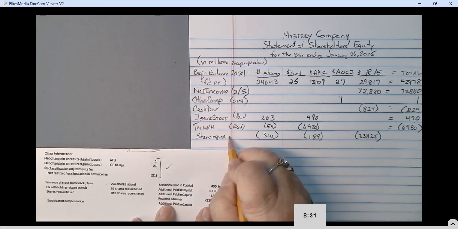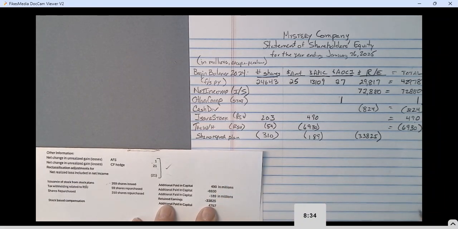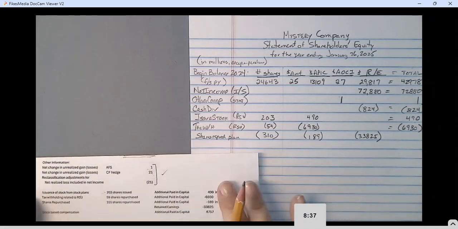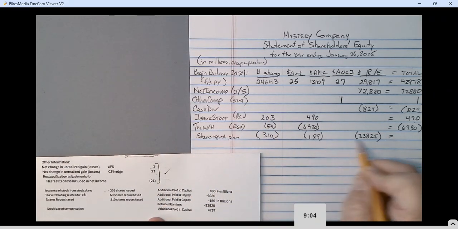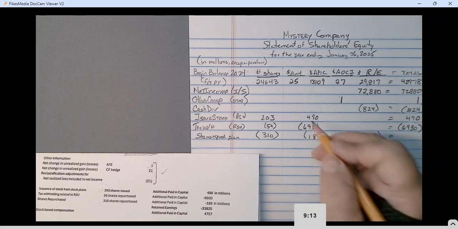Okay, share repurchase plan. If they use the treasury stock method, our trial balance would have had treasury stock on it. If they use the retirement method, there is no treasury stock on the trial balance. So that's a hint right away that if you had treasury stock on the trial balance, you would have had an additional column for treasury stock. The fact that we don't have a column for treasury stock and yet we have treasury stock transactions means that they use the retirement method. So I have to add 189 and this, okay?